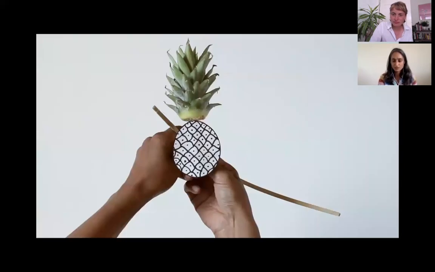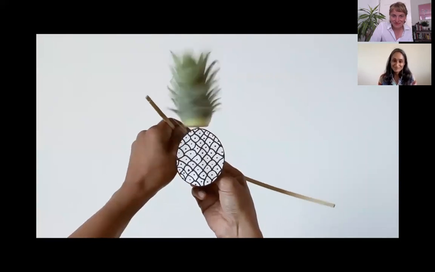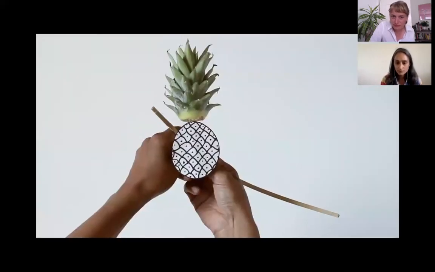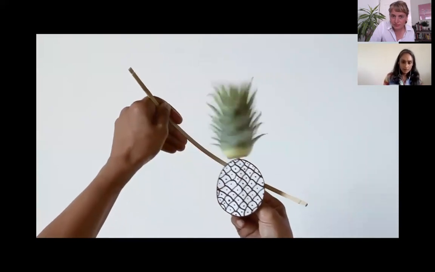And I'm going to just show you what that kind of sounded like. So it made, well, to me, I'm not a musician, a musical scale. And that's what it sounded like. So I'm going to play it one more time because that's quite quick. And there you go. So from there, the idea of making a pineapple instrument entered into my head.